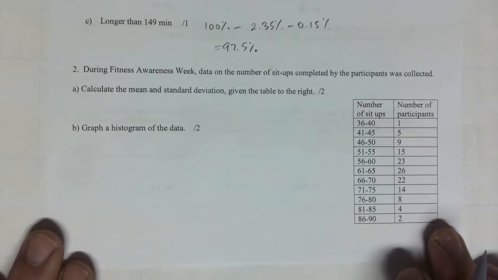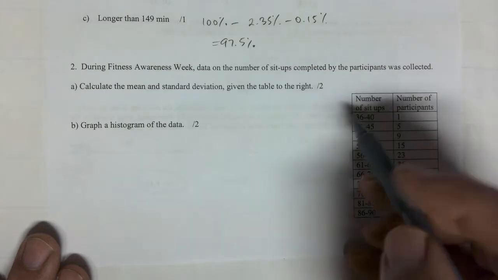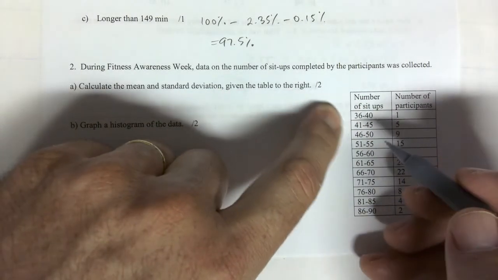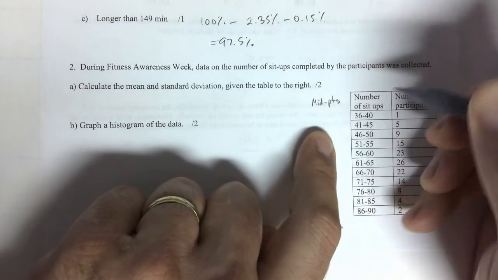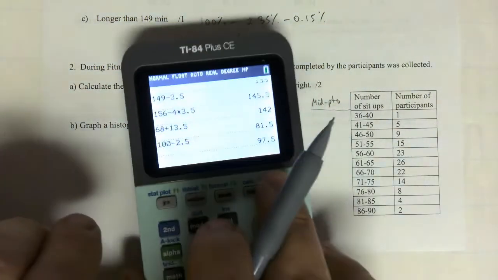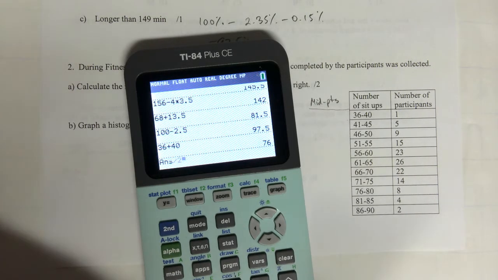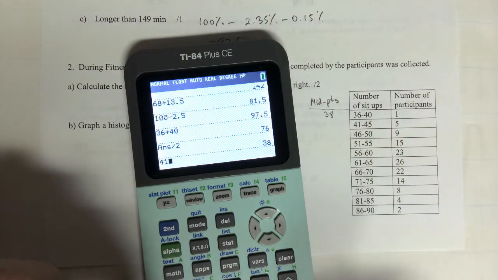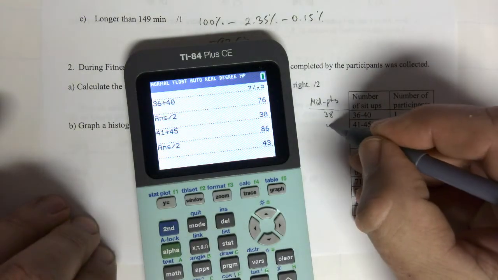Okay, next, during a fitness awareness week, the number of sit-ups completed by participants was collected. Calculate the mean and standard deviation given the table to the right. So here you need to find the midpoints, okay, of the sit-ups. So I told you, if you're not sure what to do there, 36 plus 40 divided by 2, that gives you the midpoint. So that's 38, right? And it's 41 plus 45 divided by 2, that's 43.